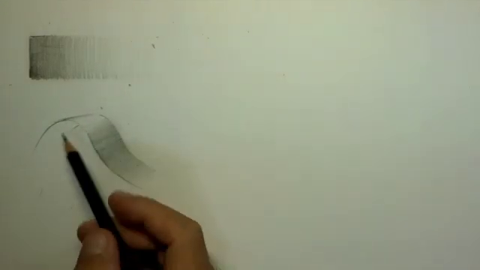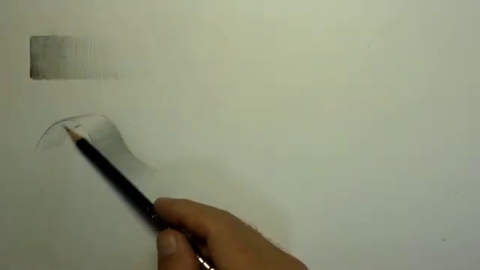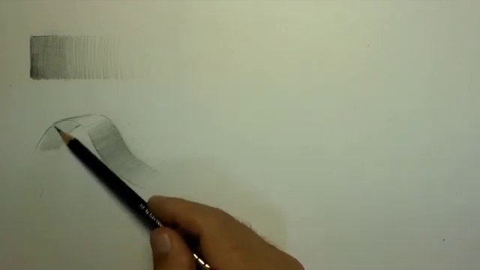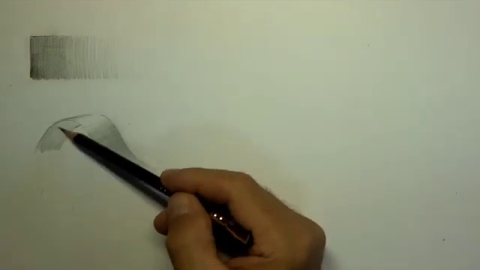That little bit of edge there is called turning form. It's called the edge on the turning form. Shadow. Okay, and this is going to be the underside.